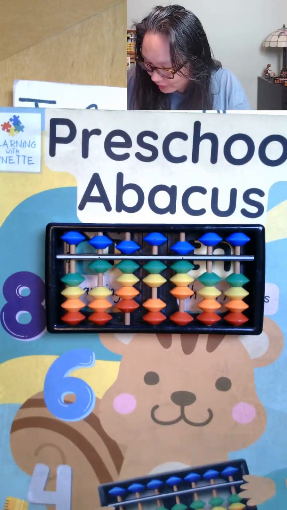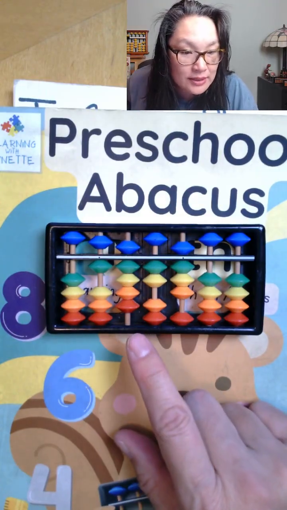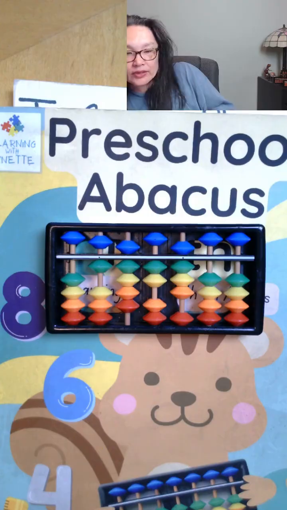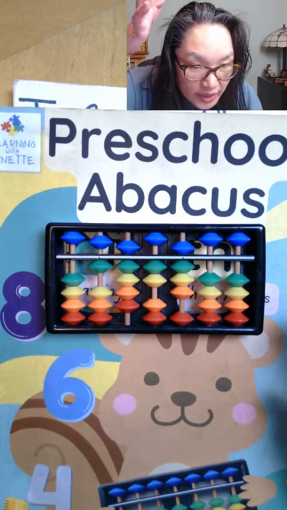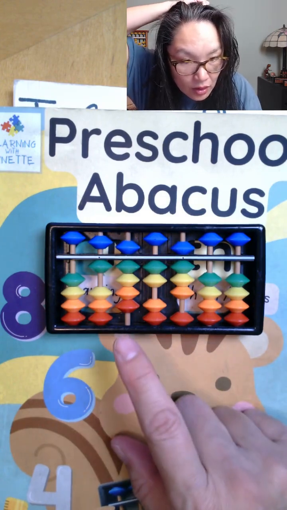I have a question for you guys. What number is on my abacus? What number do you think my abacus is? Do you do negatives? No, I don't do negatives. Not on the abacus. Oh, yeah, you're right. James and Isaac. Oh, Mackenzie.